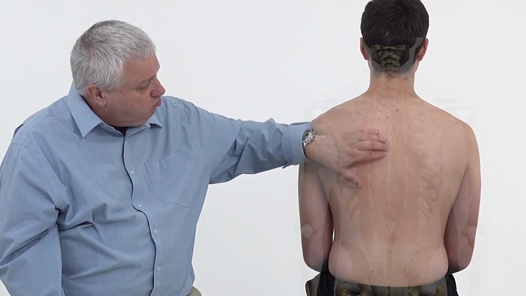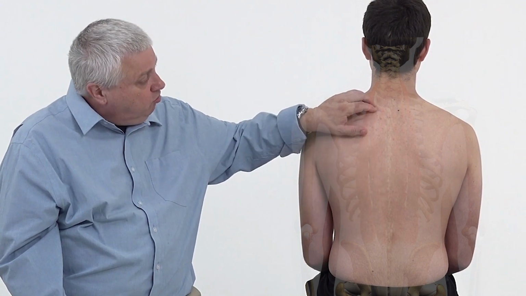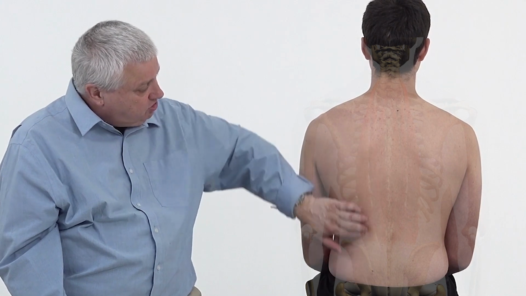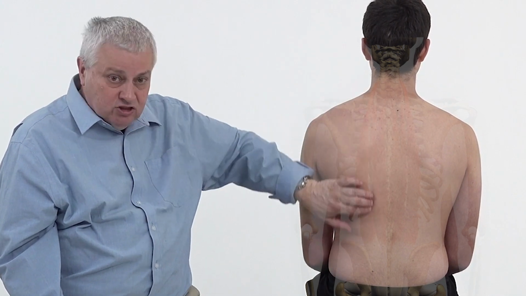So the erector spinae are basically made up of 3 groups of muscles, and they can be quite complicated, but you can simplify it quite easily by dividing them into 3 from medial to lateral: the spinalis group of erector spinae, the longissimus erector spinae, and the iliocostalis erector spinae. They have a multitude of origins and attachments.